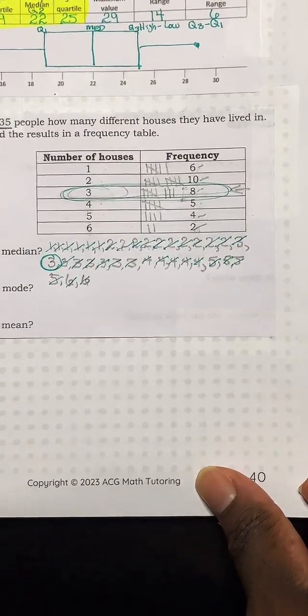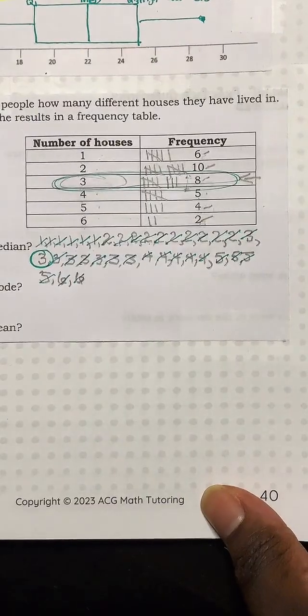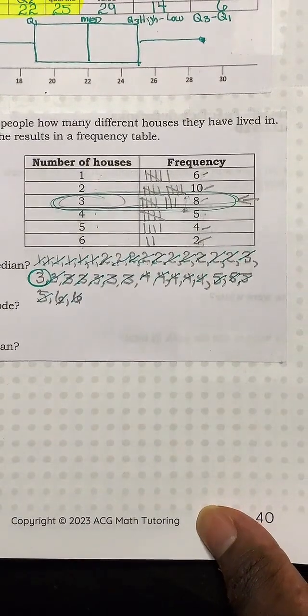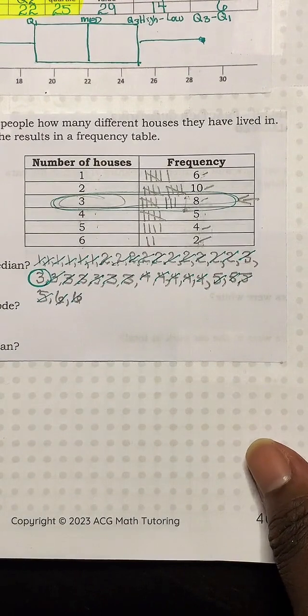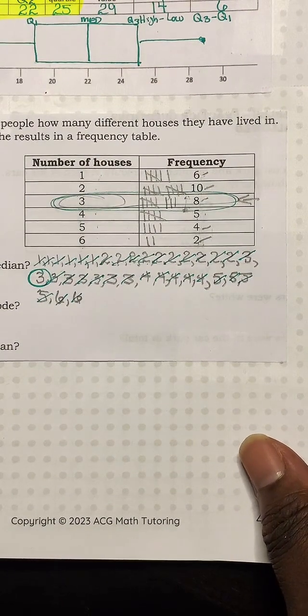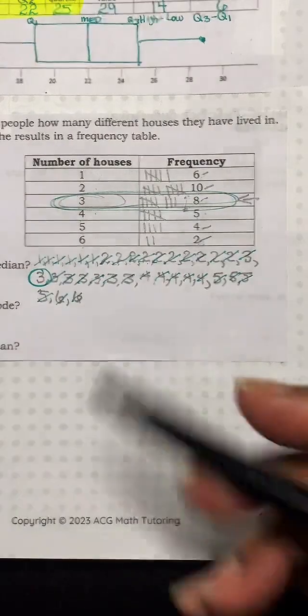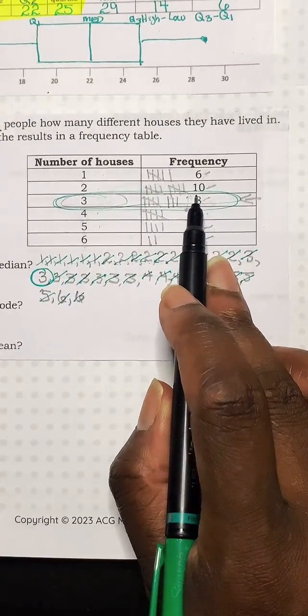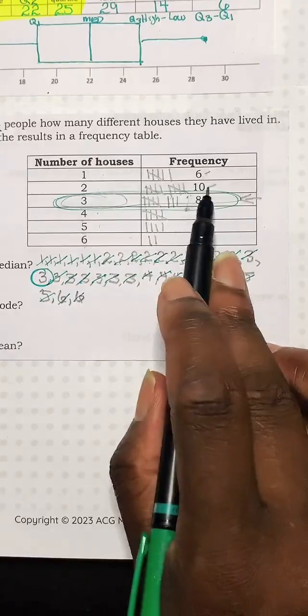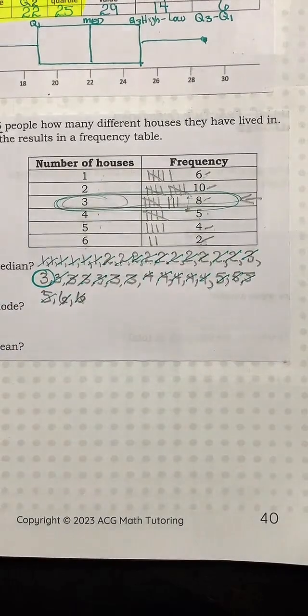Now, what's my mode? See if I can speed up a little bit. What's my mode? Okay, yeah, you can do it that way, Jay. So the two houses, good. So that 10, good. The two houses will be your mode, because that is the most frequent. A lot of people said they lived in two homes.